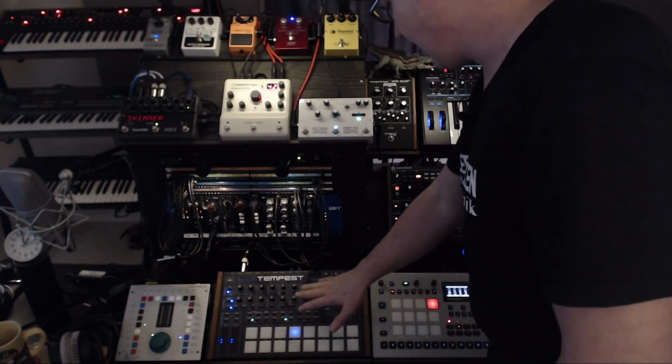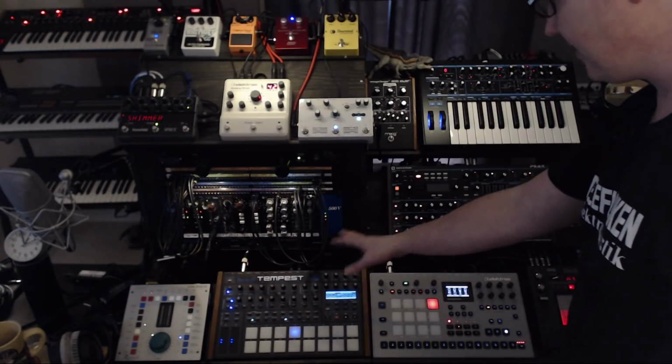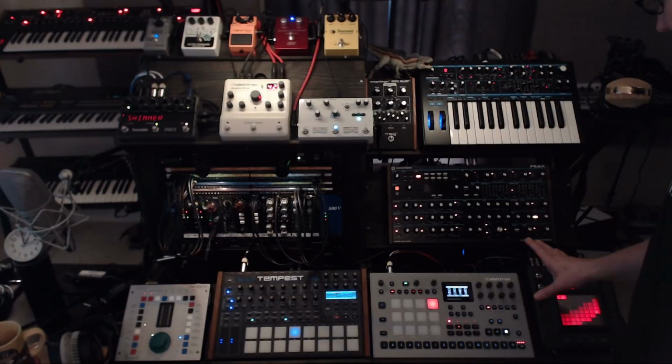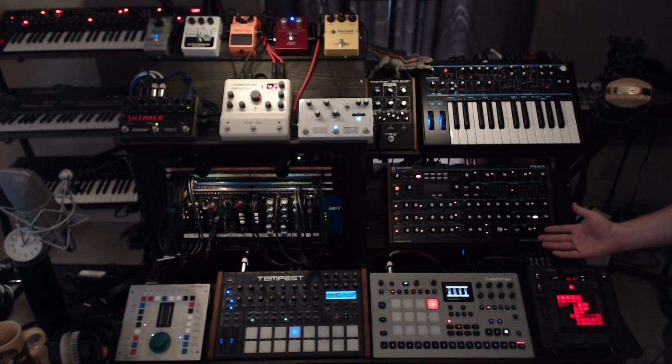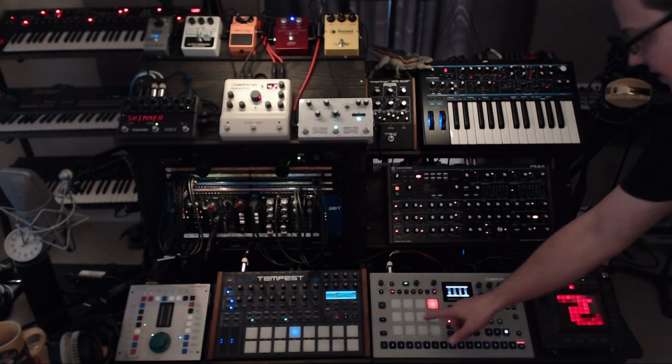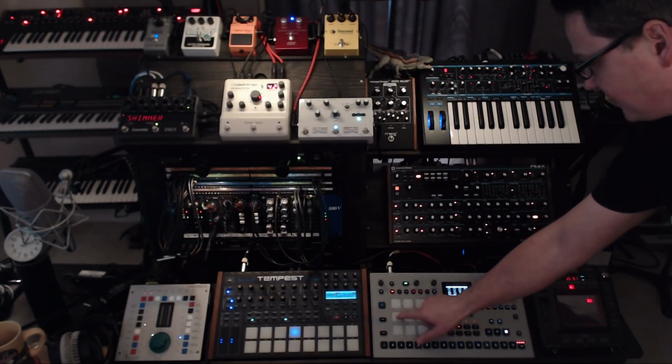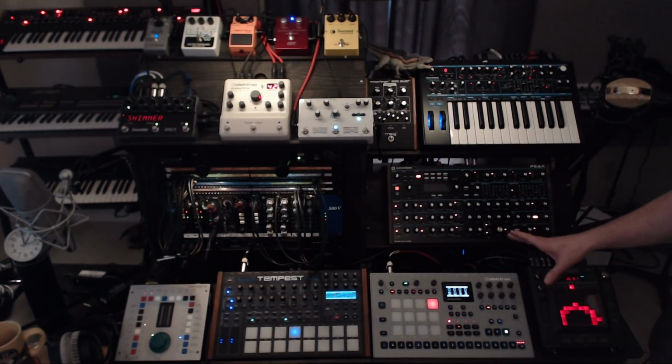So the Tempest, I love it. It's incredible. MIDI and everything else, just really, really great. Same thing with the Analog Rhythm. I guess that's the way you say it. Rhythm Mark II. Just a beautiful, beautiful, beautiful synth. The pads, really, really nice.